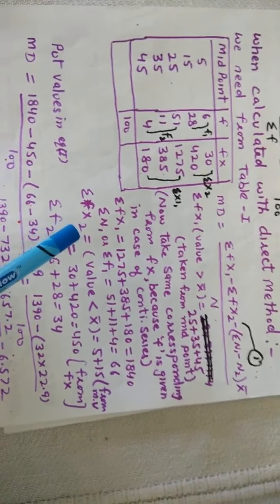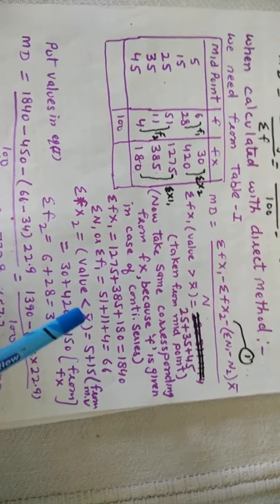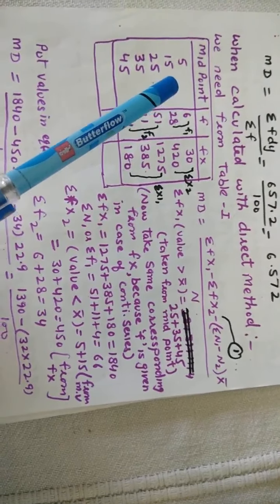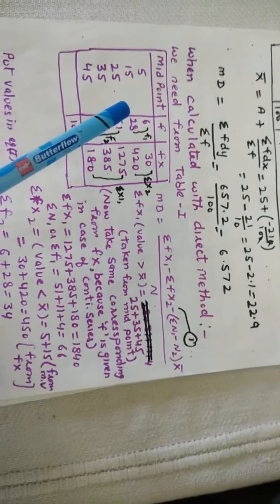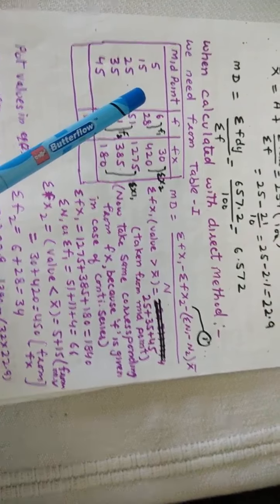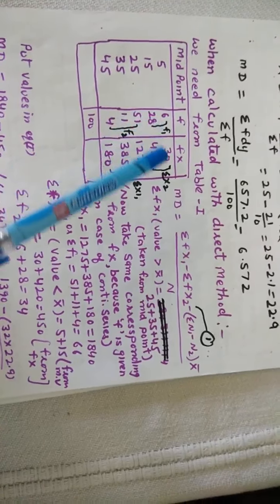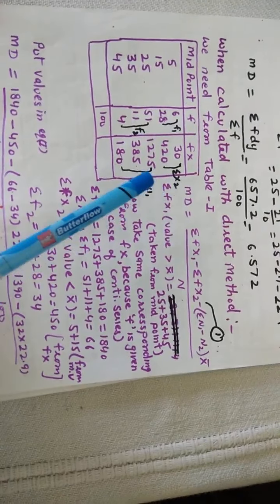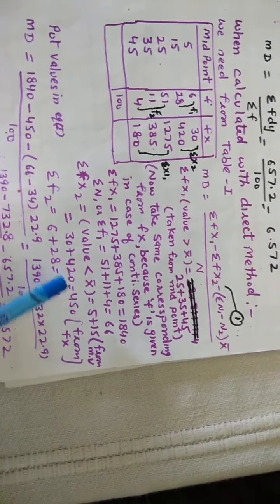And summation x2 is the values less than the mean, which we find from the midpoints. Values less than 22.9 are 5 and 15. So we take values from fx, that is 30 plus 420, 450.